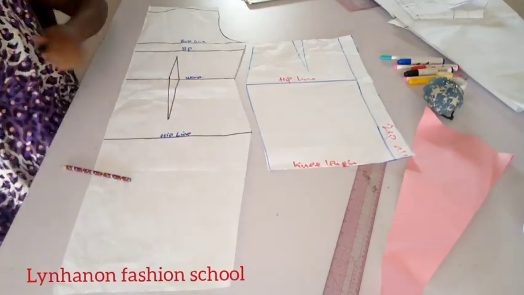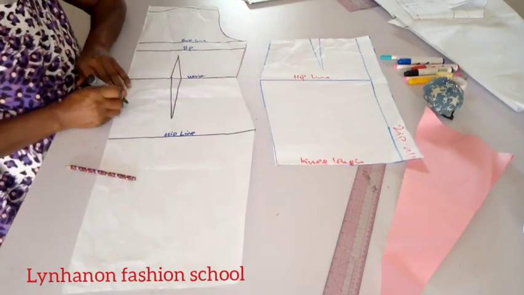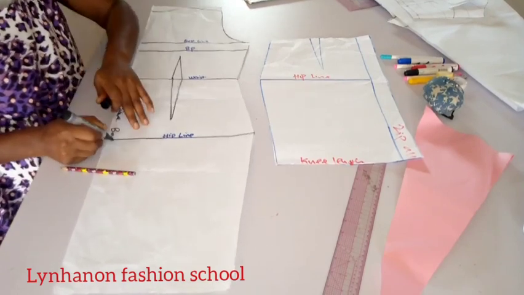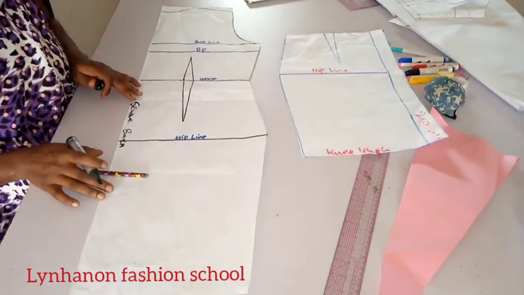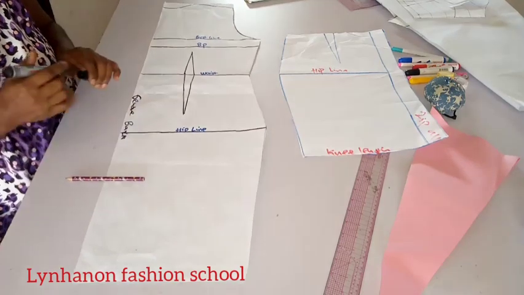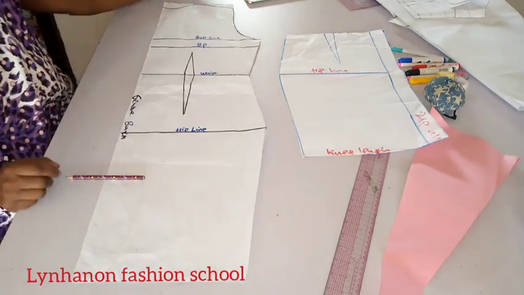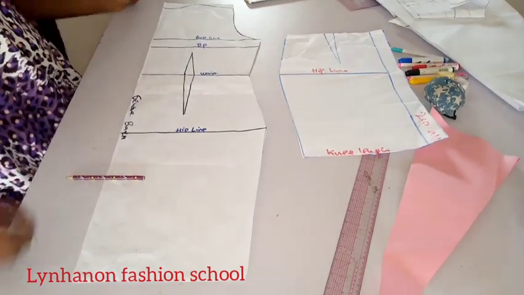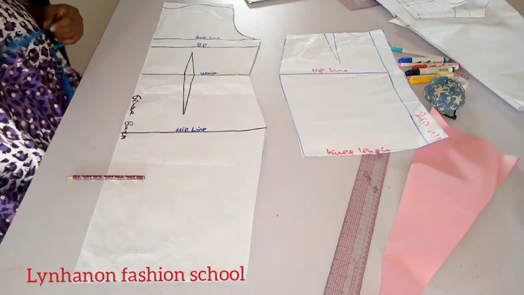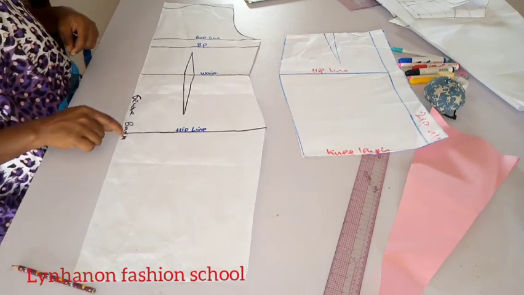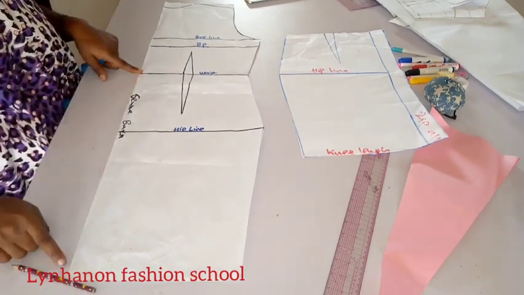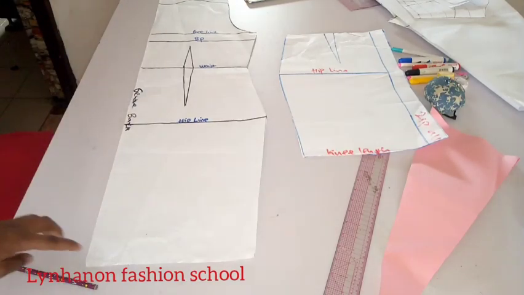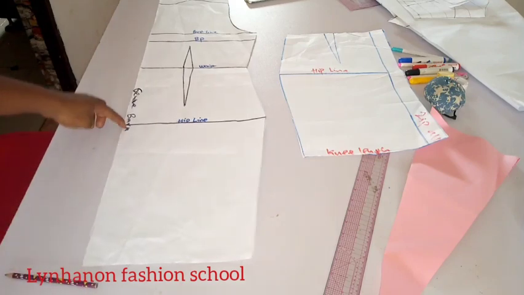Okay, so the first thing that we're going to be doing, I'm going to be working with my basic dress, and as you can see, this is my side back and this is my center back. Everything we are going to be doing here today is going to be done at the center back area, which is where our zip allowance is supposed to come in. So the first thing I want to do, I'm going to come to my hip line. I hope you guys can see what I'm doing. Let me check. This is the hem of the dress, this is the hip line, and this is the waistline.